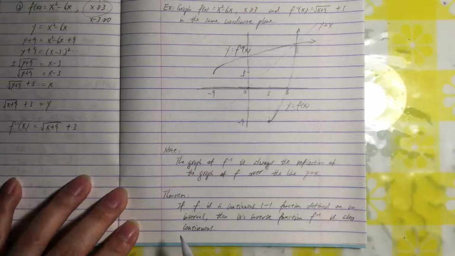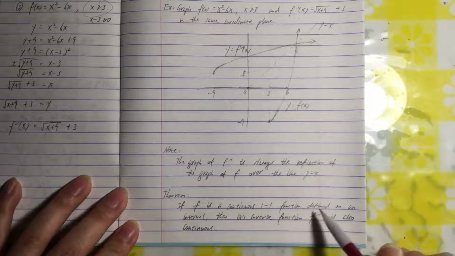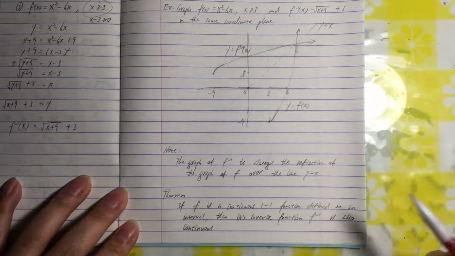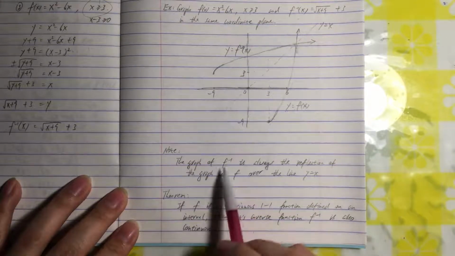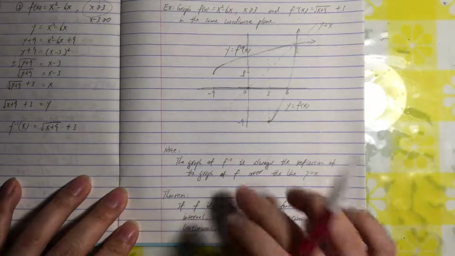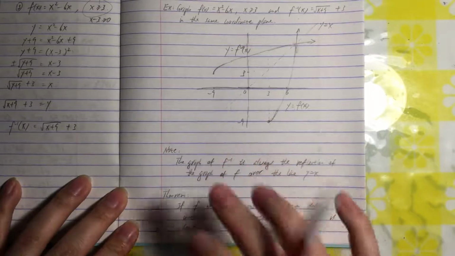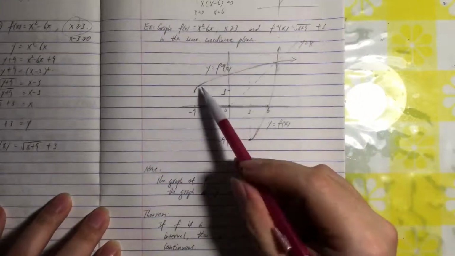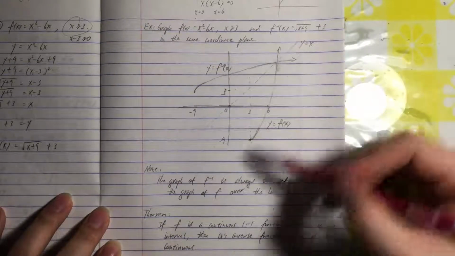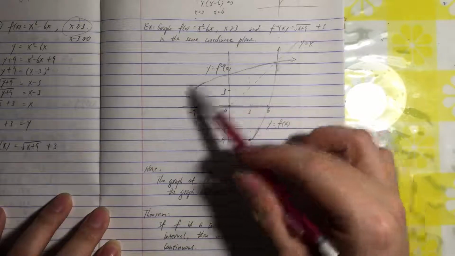Next, let me introduce a theorem. If f is a continuous one-to-one function defined on an interval, then its inverse function f inverse is also continuous. Think of this: the graph of f inverse is always the reflection of the graph of function f. Then if f is continuous, f inverse must also be continuous, since the inverse function is always the reflection of function f.